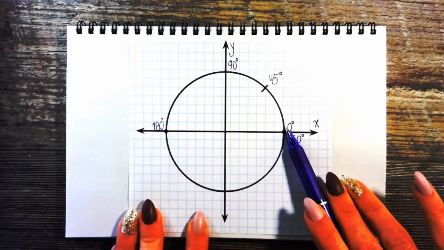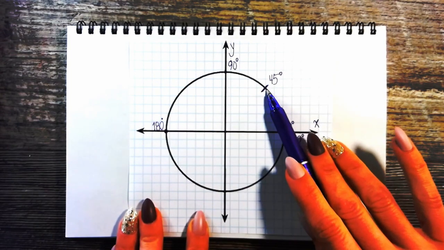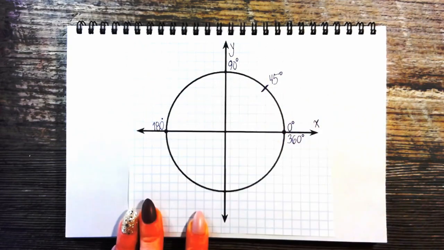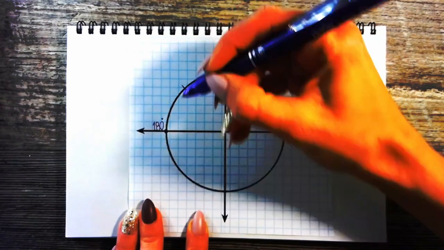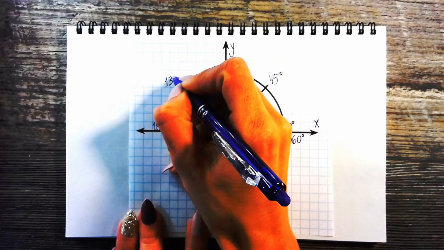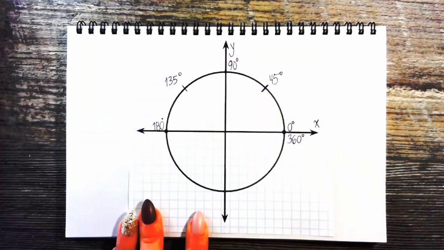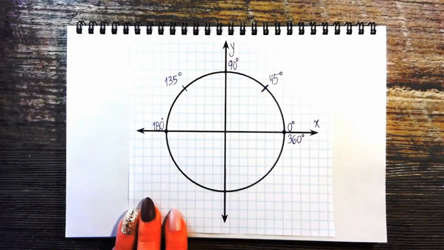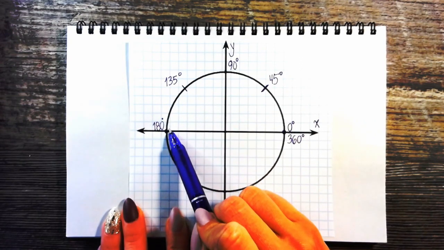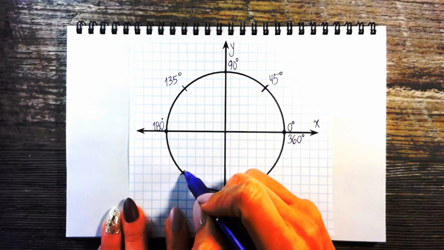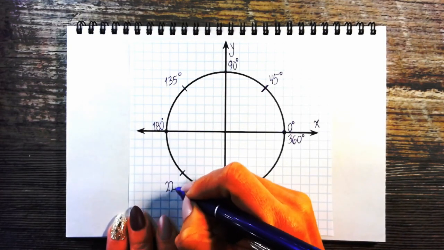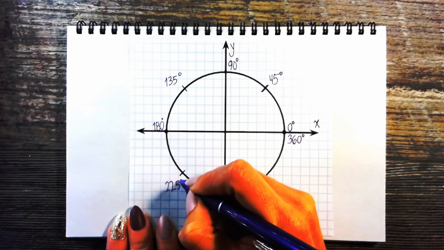So here we go, going by 45s. 0, 45, 90. What angle is next? 135. Plus another 45, 180, checkpoint. Plus another 45, 225.